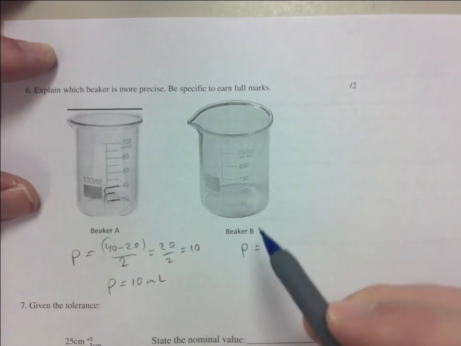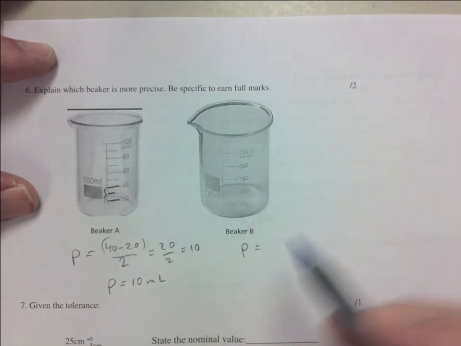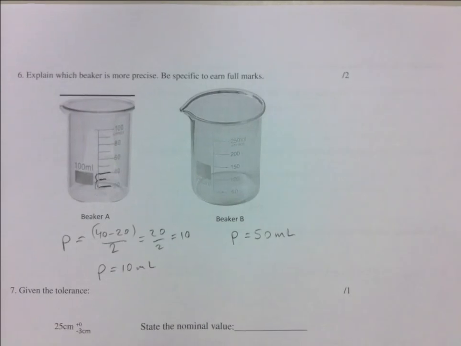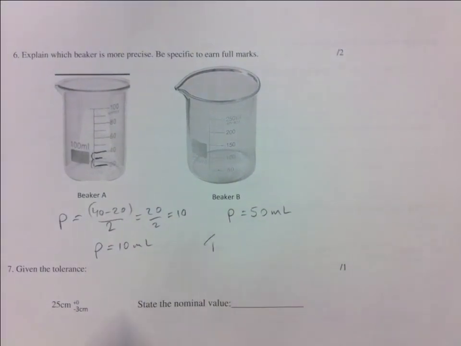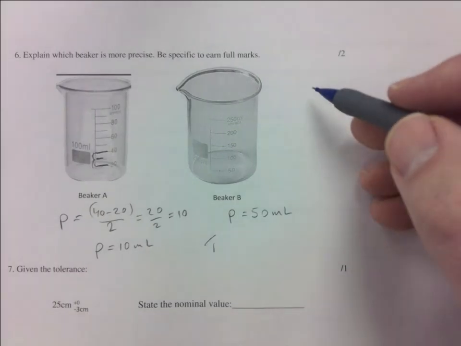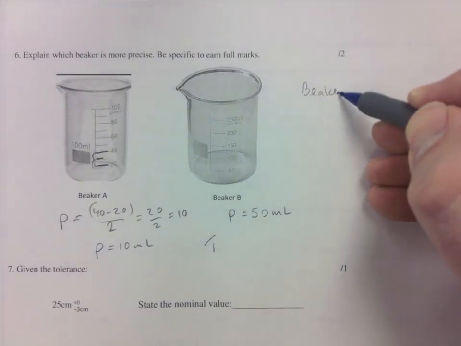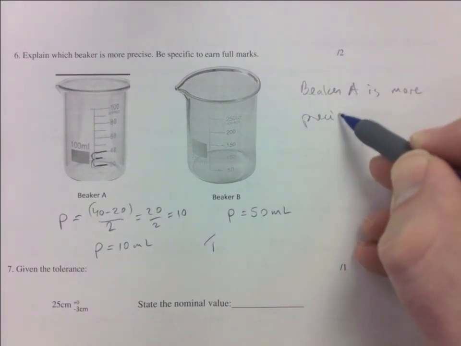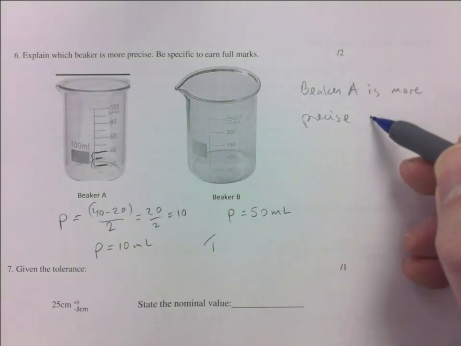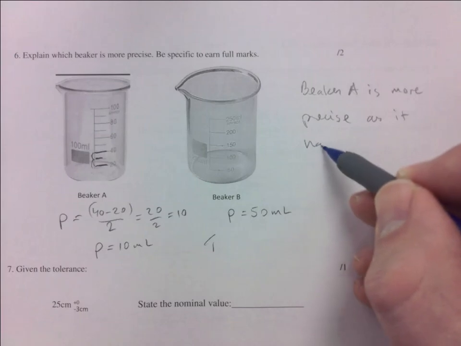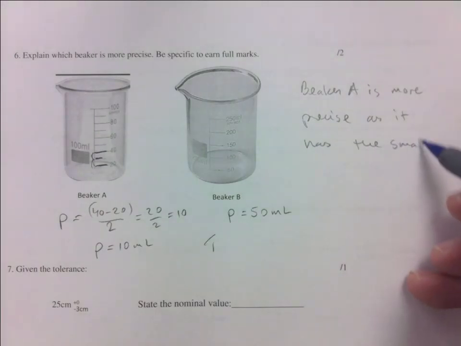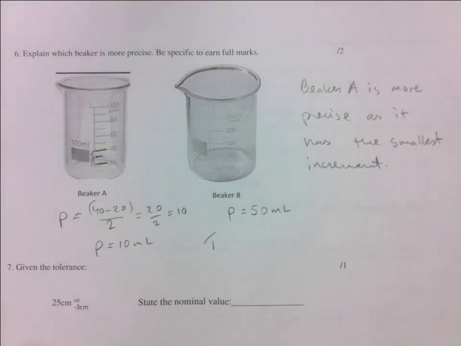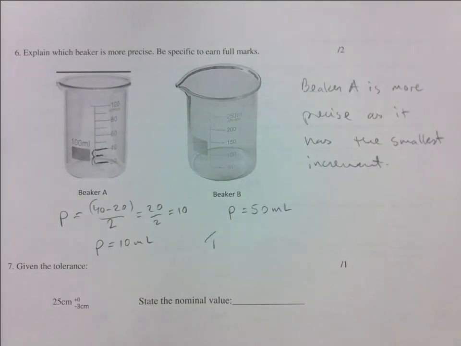And this beaker over here, from marking to marking, it's 50. I don't think we need our formula for that one. Okay? So you show me your work. That would be a mark figuring out the precision for both. Beaker A is more precise as it has the smallest increment. Or you can say it has the smallest precision.